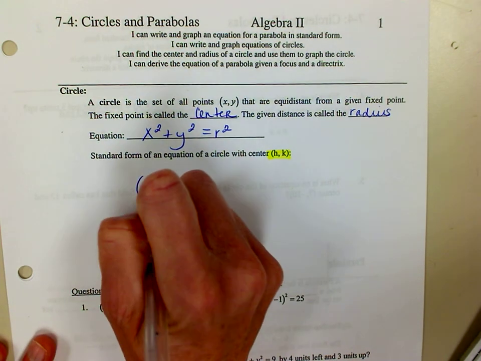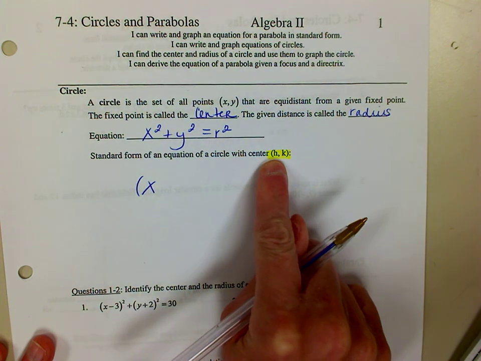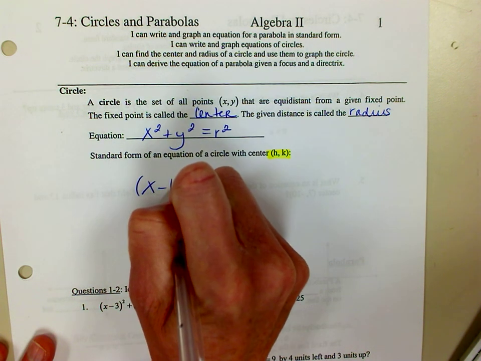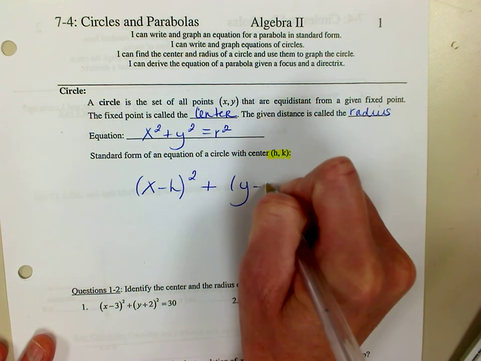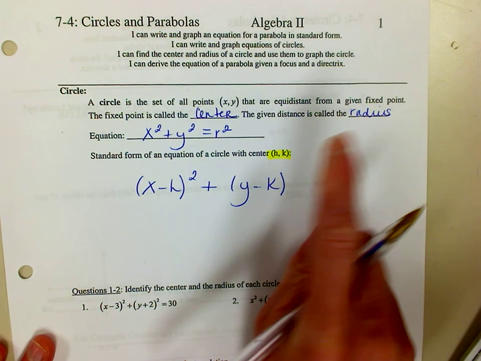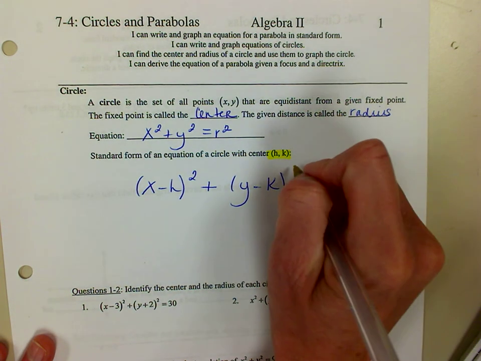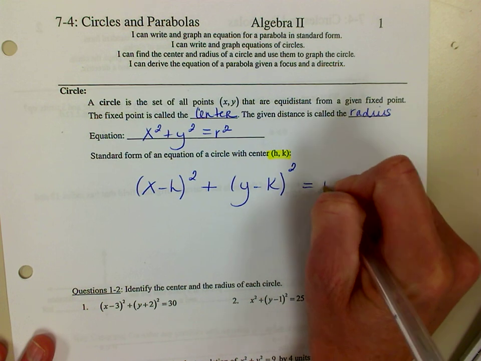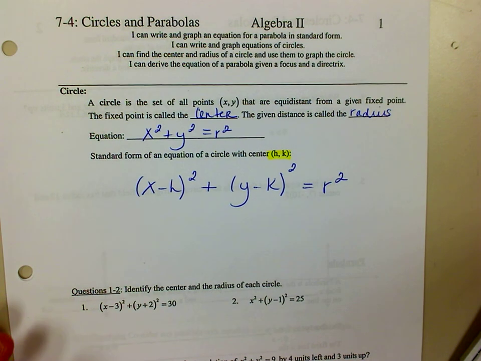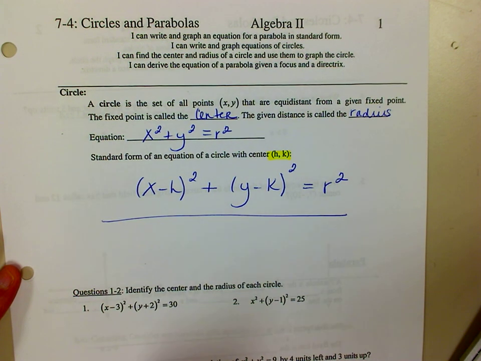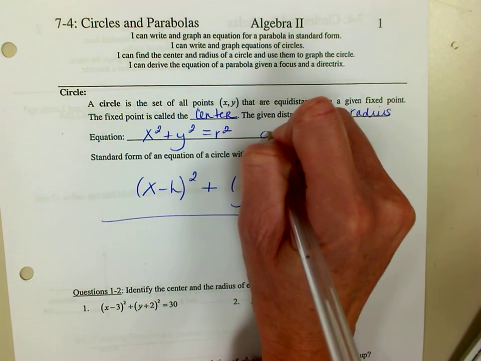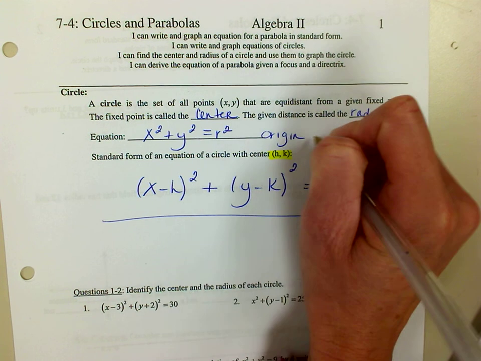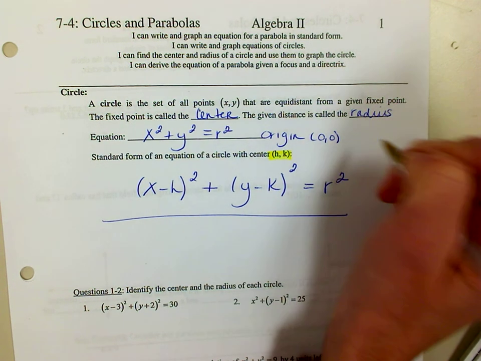I would take x, and then I would take the opposite sign of h, so in this case it's minus h squared plus y minus k, because I do the opposite of both, and then it equals the radius squared. So this is overall the formula. This is only what it is if, again, the origin is 0, 0.